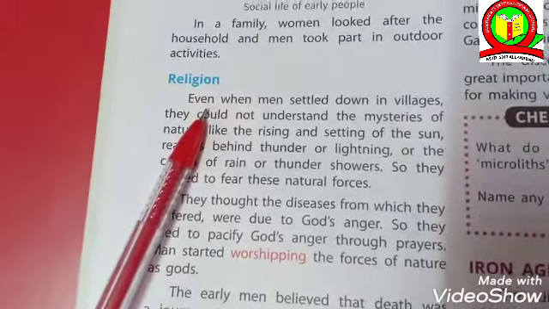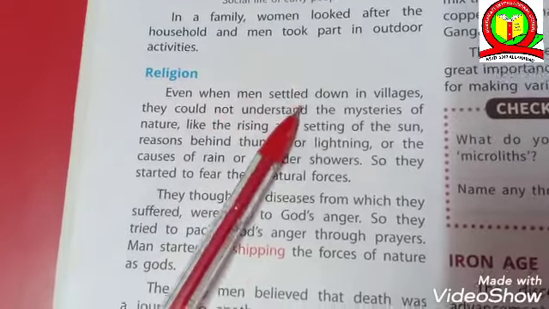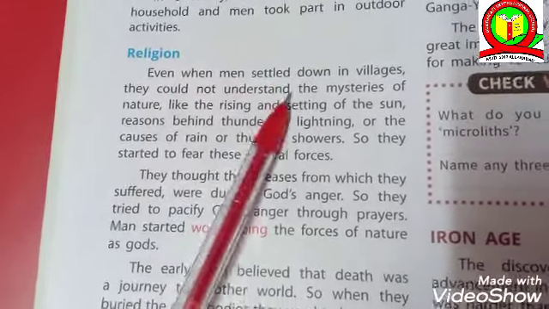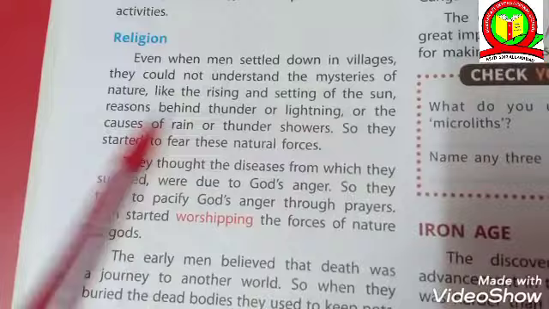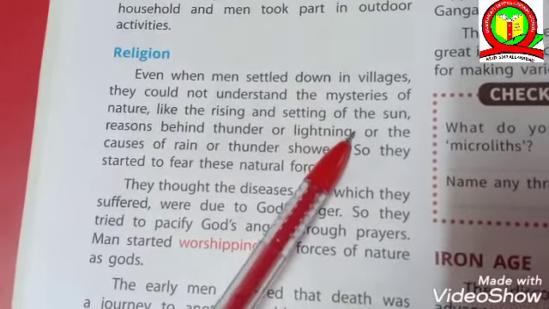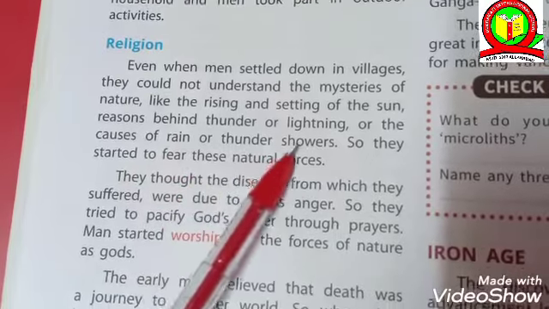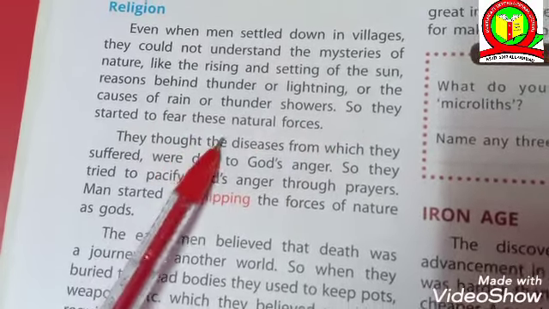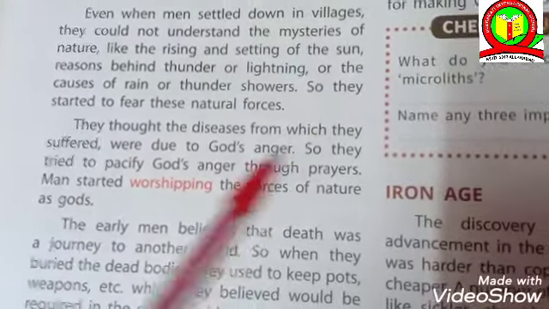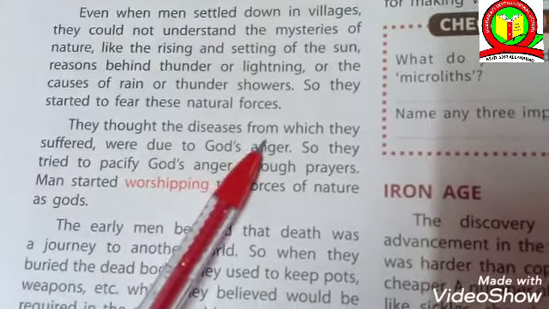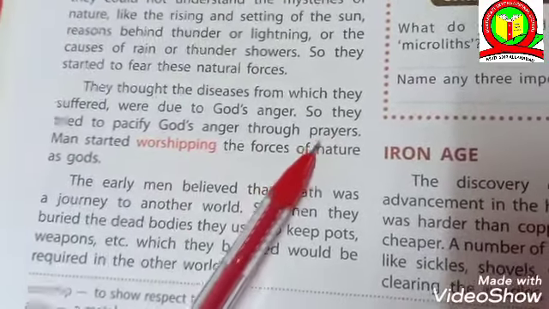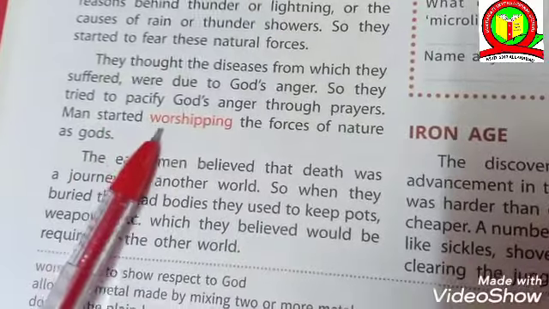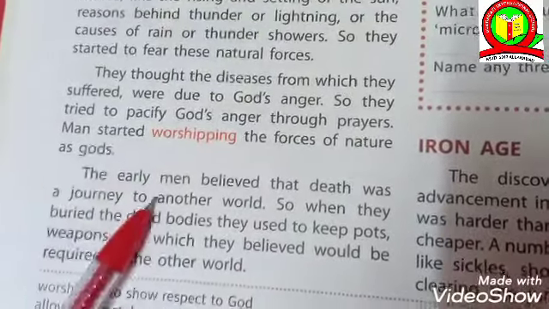Okay? Religion. Even when man settled down in villages, they could not understand the mysteries of nature like the rising and the setting of the sun, the reasons behind thunder or lightning, or the causes of rain or thunder showers. So they started to fear these natural forces. They thought the diseases from which they suffered were due to God's anger. So students, they tried to pacify God's anger through prayers. Man started worshipping the forces of nature as gods.